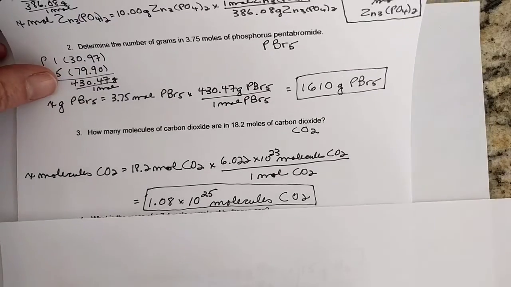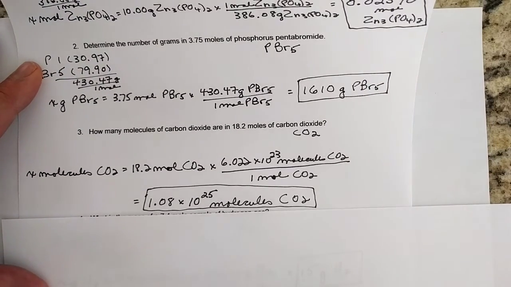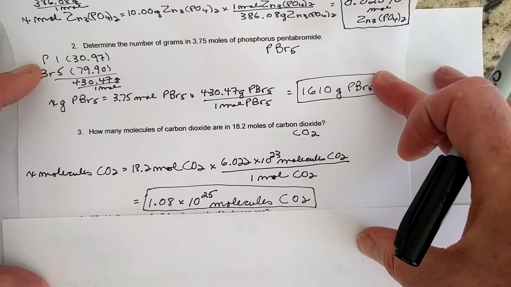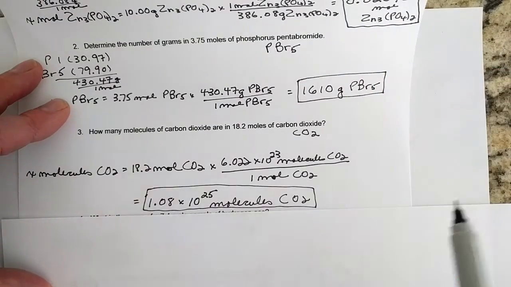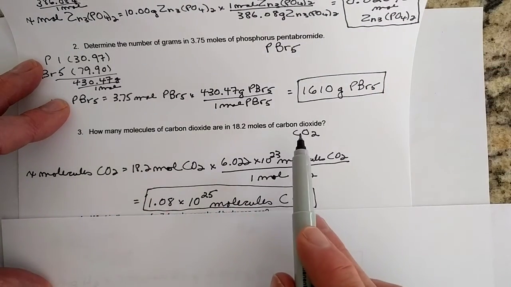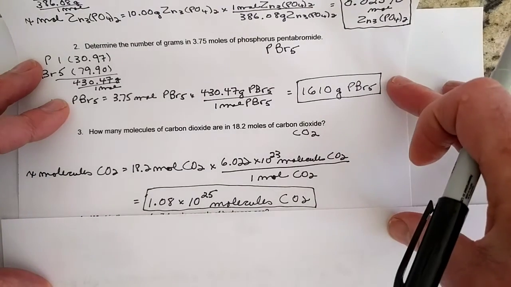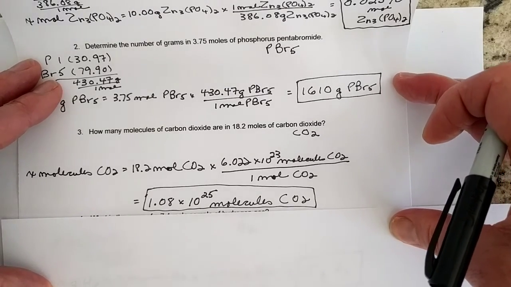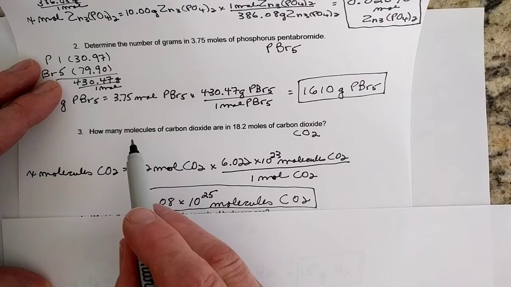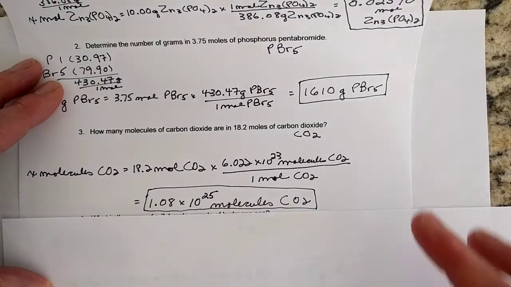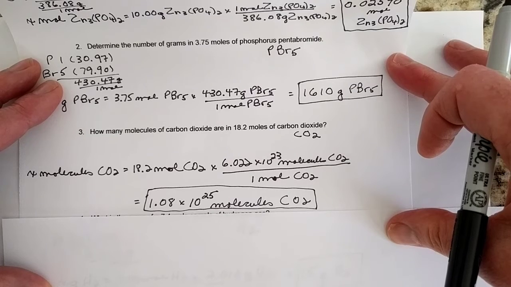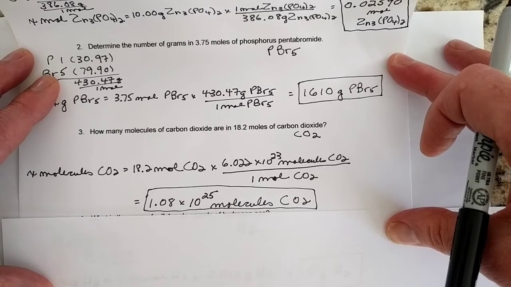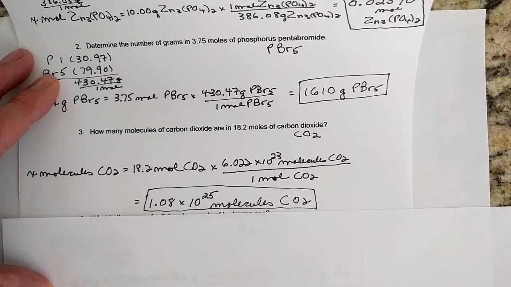All right, for number 3, now we want to know how many molecules of carbon dioxide are in 18.2 moles of carbon dioxide. So now, we don't have grams anywhere in this question. So we do not need to calculate molar mass. You can calculate it, but you're not going to need it. So why bother? To go from molecules to moles, that's when we use Avogadro's number. Avogadro's number is the number of particles for 1 mole, which is 6.022 times 10 to the 23rd.